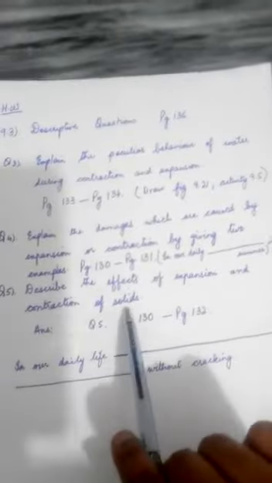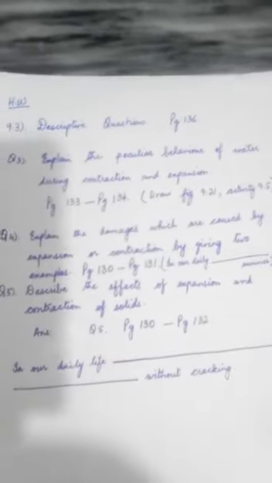And then explain the damages which are caused by expansion or contraction by giving any two examples, that is on page 130 and 131. It starts from in our daily life till in summer. So you can write any two damages or effects caused by thermal expansion and contraction. Question number 5 is describe the effects of expansion and contraction of solids. The answer is given on page number 130 to page 132, from in our daily life till without cracking. In this question number 5, you have to write all the effects that are given on these pages along with the diagrams. Diagrams should be drawn on the blank page and notes should be written on the lined page. Thank you.